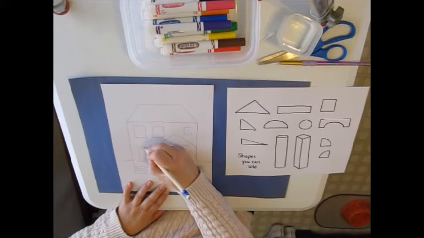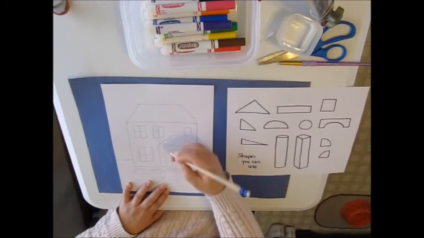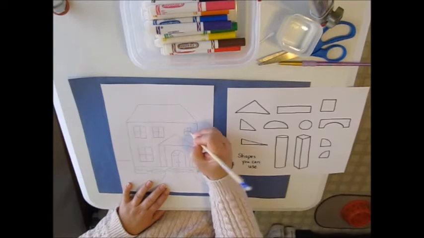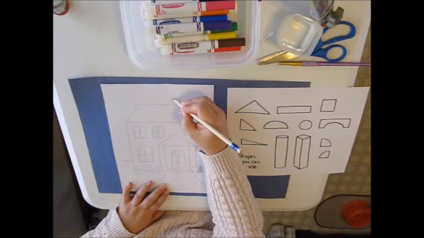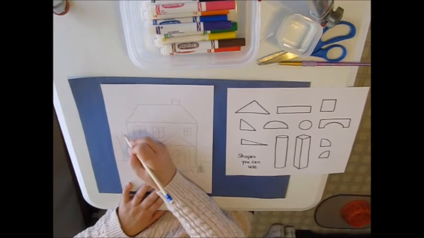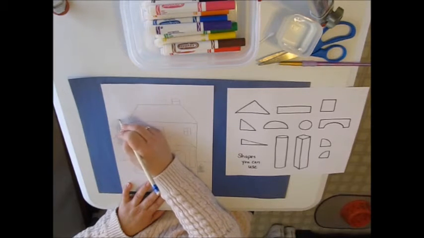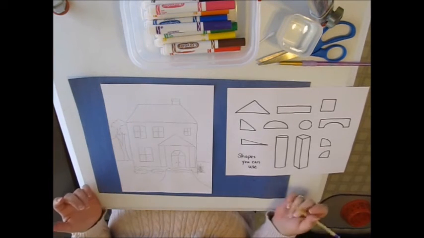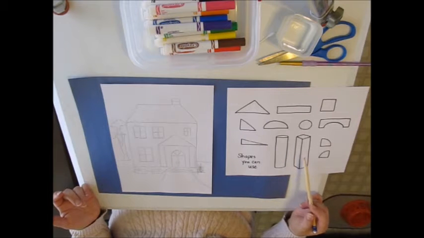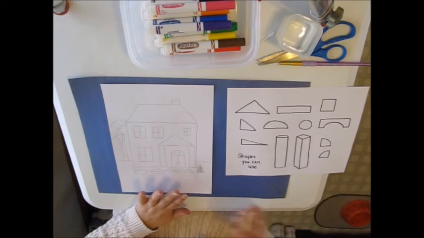I can put details on the windows. Details on the door. I could add a chimney if I wanted to. And maybe a tree in the backyard. So you can see that I've used some triangles and some half circles and some columns. I like what I see. So once you get it the way you want, you can color it in with crayons if you'd like to.